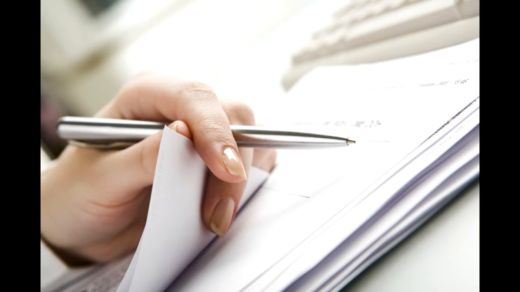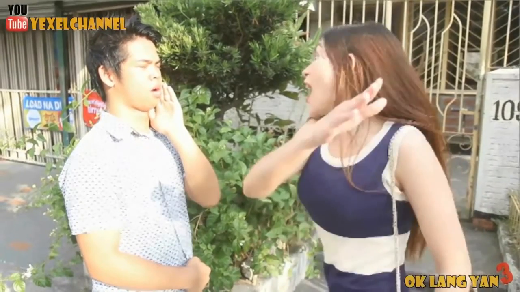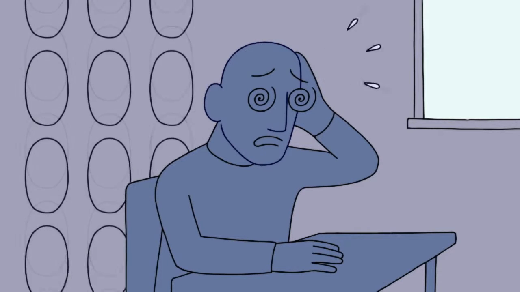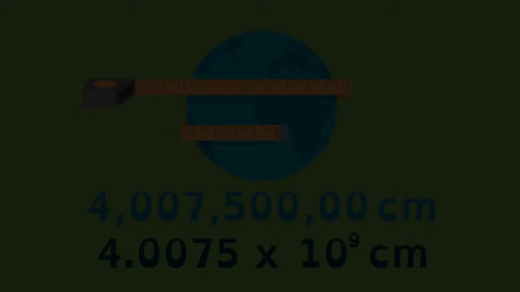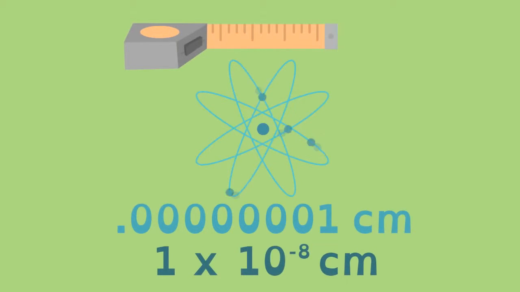If we have to write these on a piece of paper, or publish a paper using Avogadro's number, it would take us forever to write this. And even more, it's hard to tell if we forgot to write a zero or if maybe we wrote too many zeros. So there's a problem here. Is there a better way to write these? The easier way to write this is what we call scientific notation.